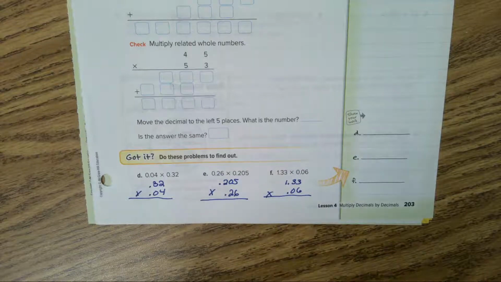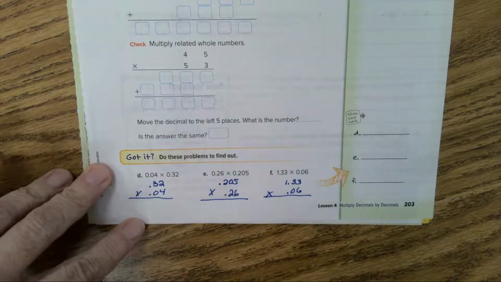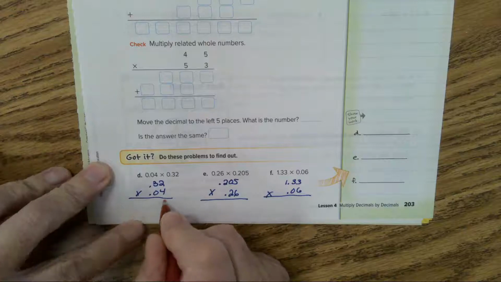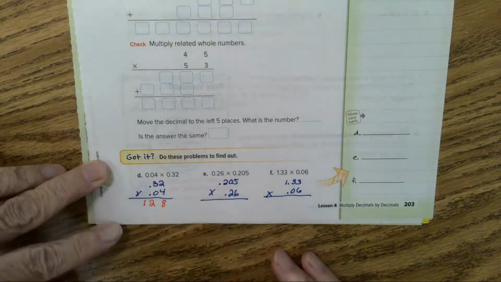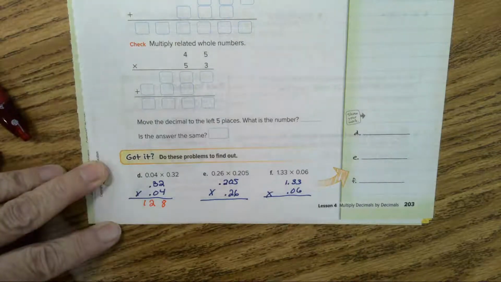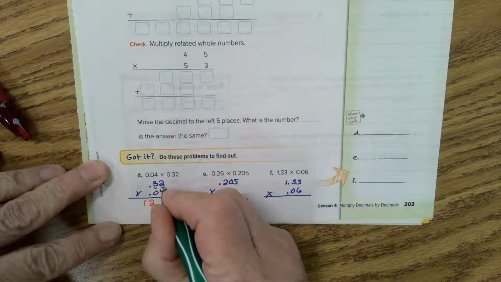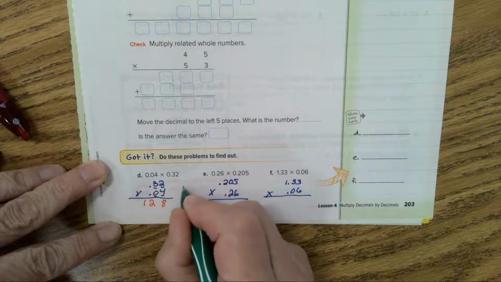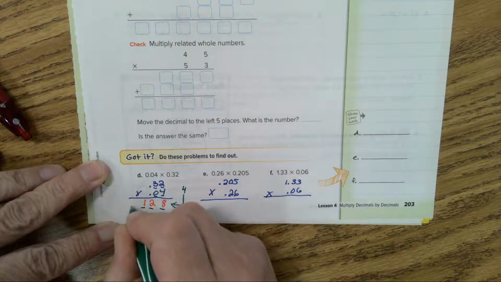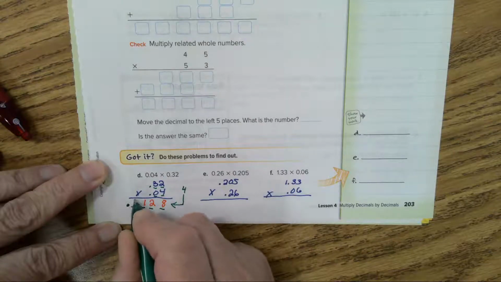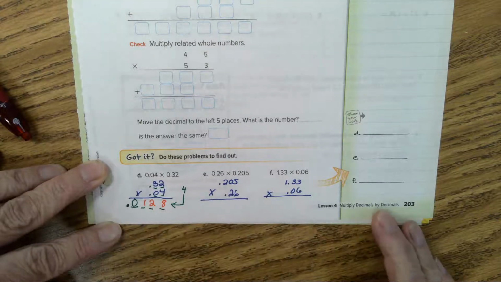Okay, let's go over these problems. 4 times 2 is 8. 4 times 3 is 12. How many numbers are behind the decimal point in the problem? 1, 2, 3, 4. So 1, 2, 3, 4. Put my decimal point and a 0. Pretty good at that? Good.